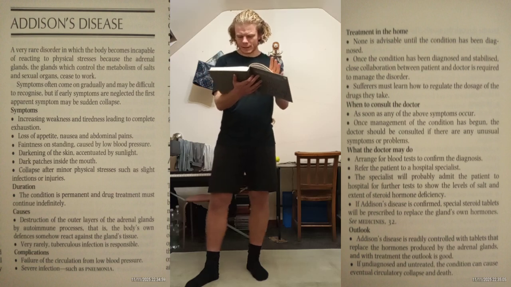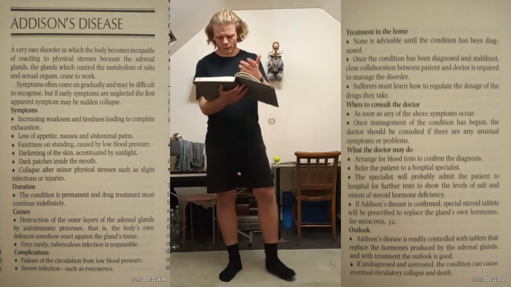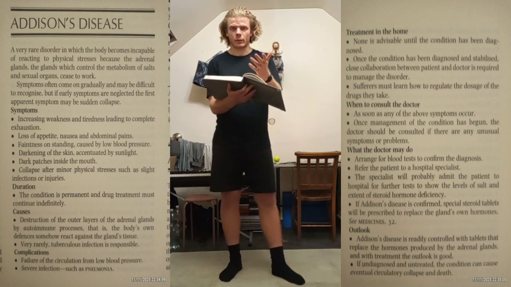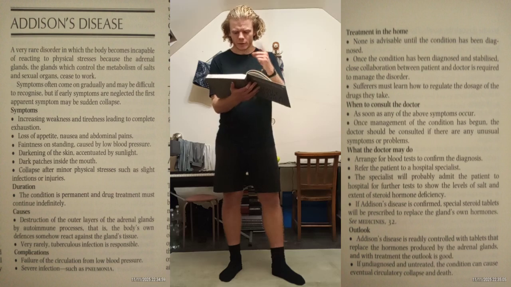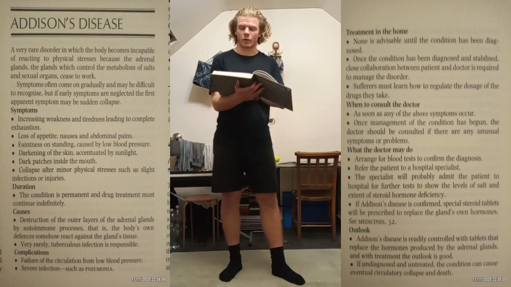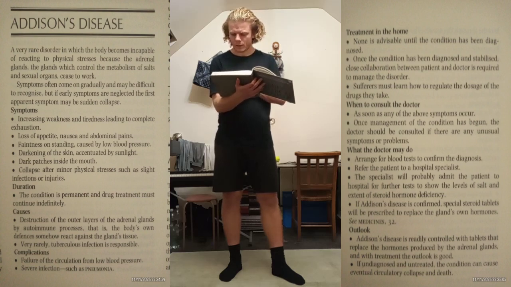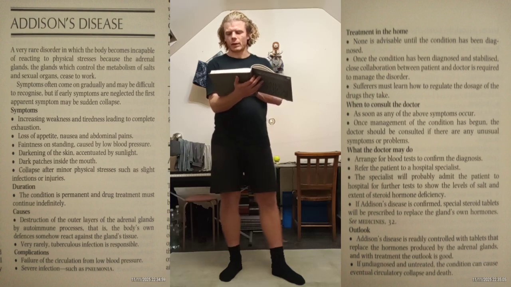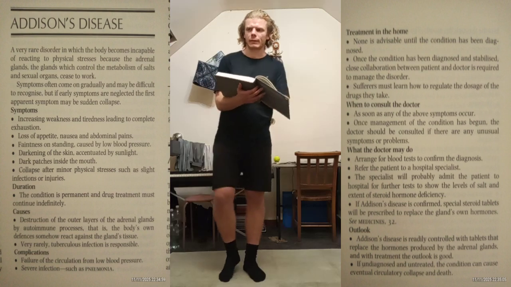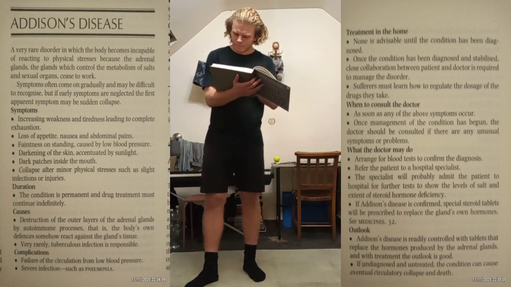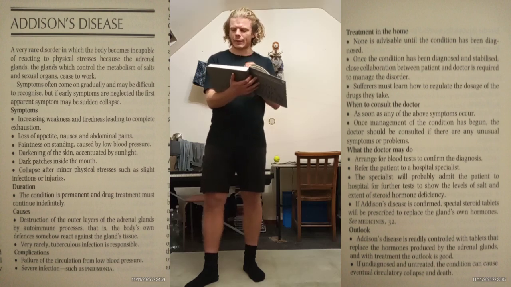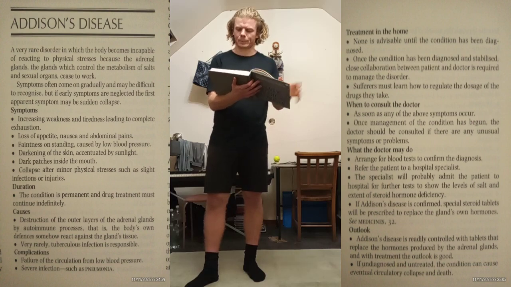But if you would say it, we would say the problems are low blood pressure and failure of the circulation through low blood pressure, and severe infections such as pneumonia. Yes, it comes with an infection. Pneumonia, and it can cause circulatory problems up to collapse and death. Now, special steroid tablets will be prescribed to replace the glands' hormones, and the drug treatment which is taken is steroid tablets. Okay.